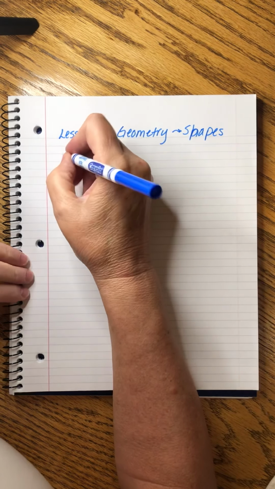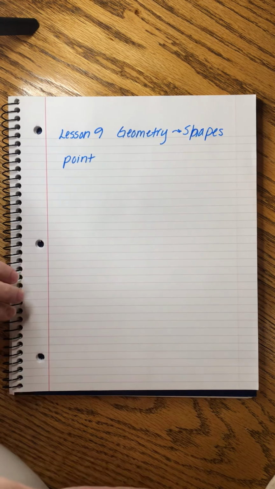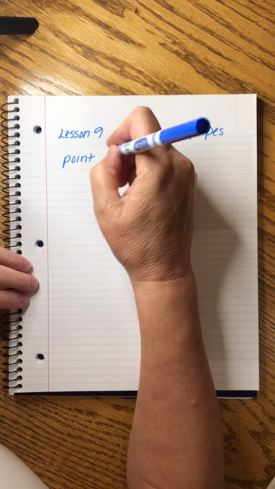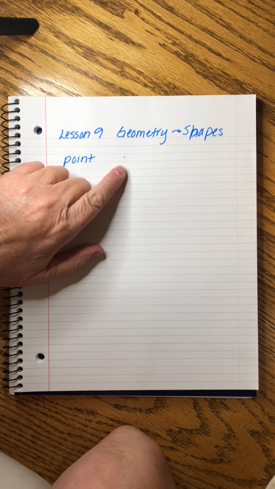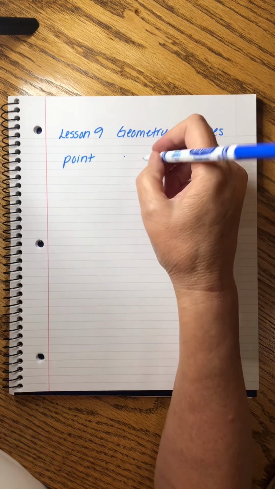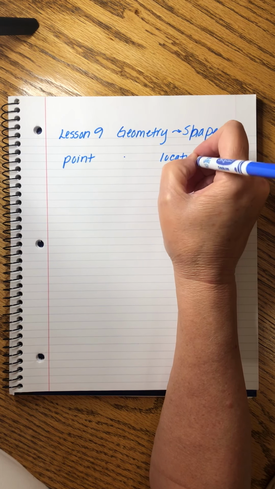Again, this is a review. It'll probably sound familiar. But we'll build on this and eventually challenge you. The beginning idea with geometry is that of a point. A point is an exact location in space. A point you could boil down to like a little atom. It's a tiny little speck, but it represents a location in space.